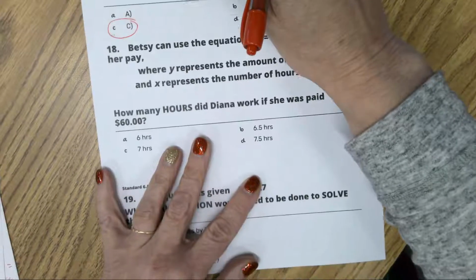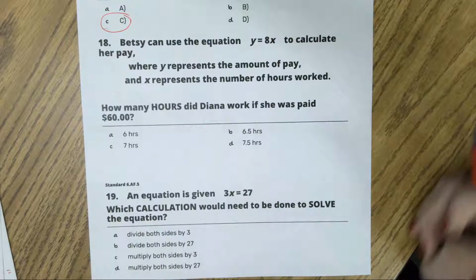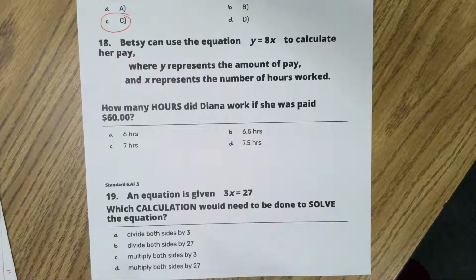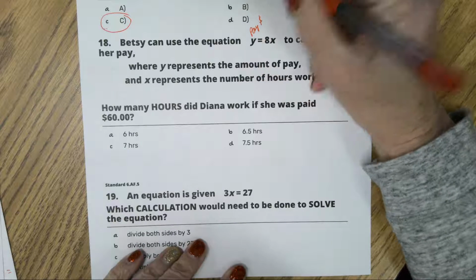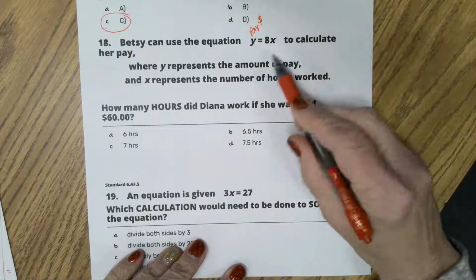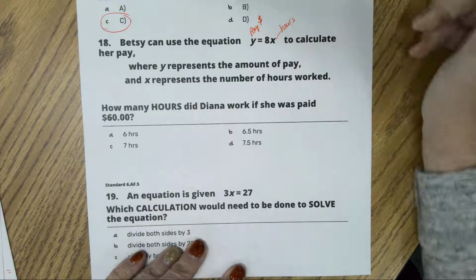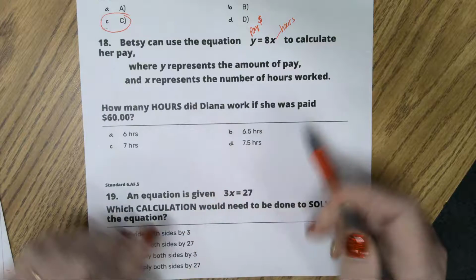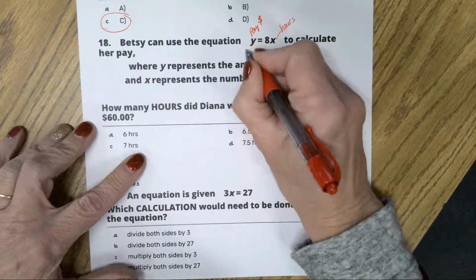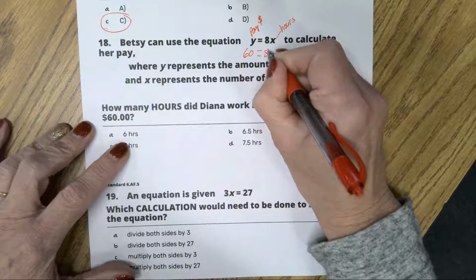Number 18. Betsy can use the equation y equals 8 times x to calculate her pay, where y represents the amount of pay, or dollars, and x represents the number of hours. How many hours did Diana work if she was paid $60? We replace y with 60, so 60 equals 8 times x.